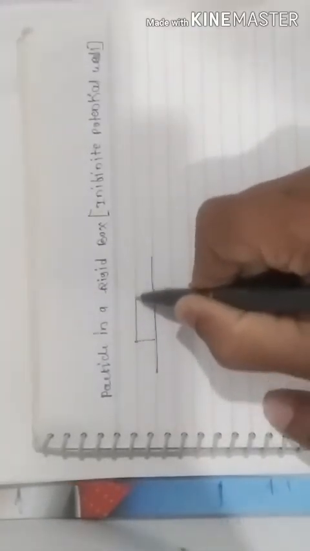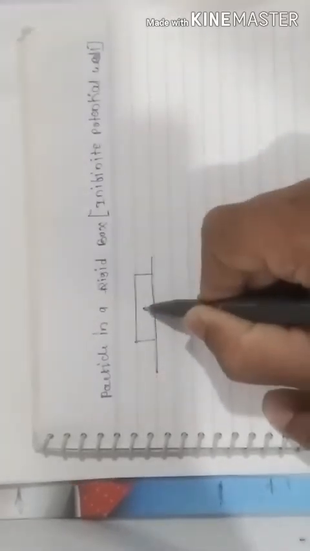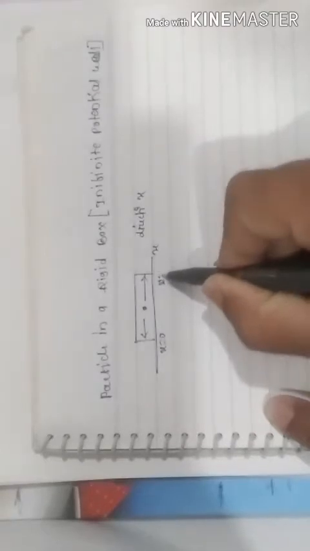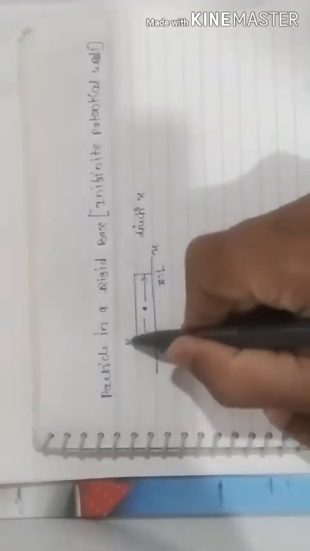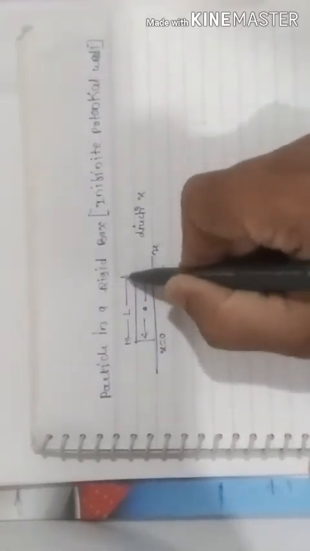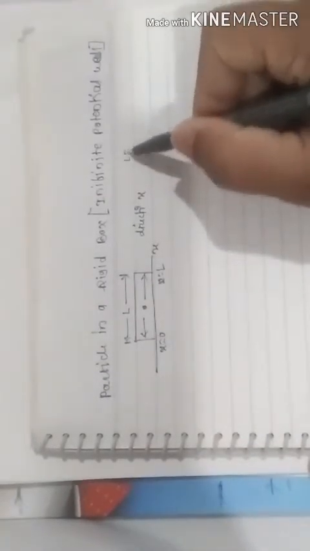So the particle is trapped in a rigid box. It is a particle and the restriction to the motion is only along the x direction. So x equal to 0 to x equal to L means the box has a length L angstrom, and it will always be n lambda by 2.